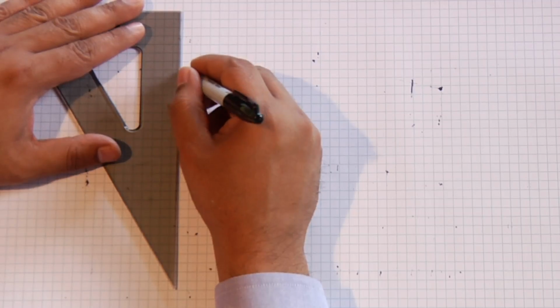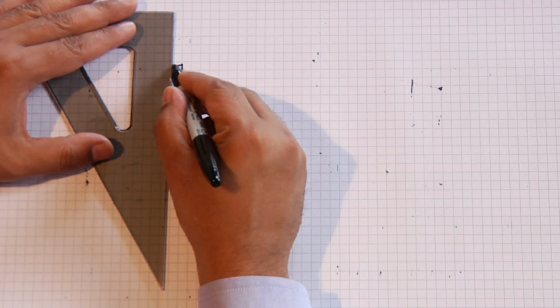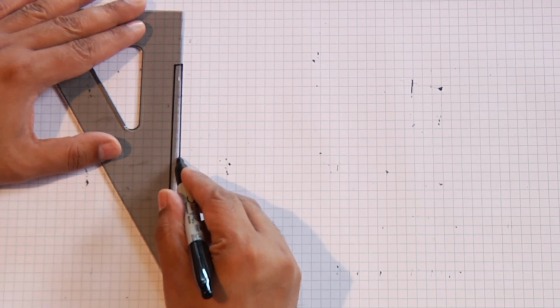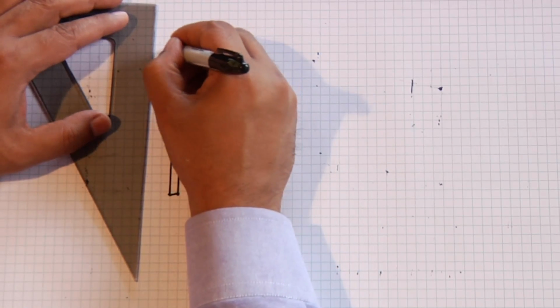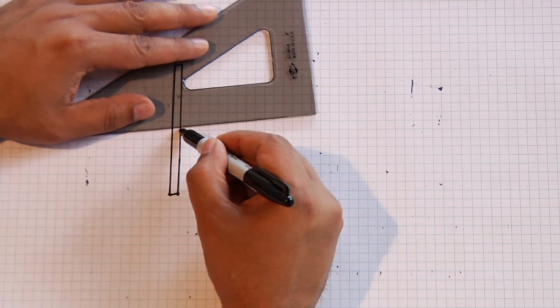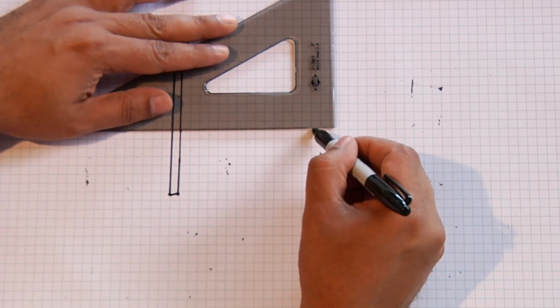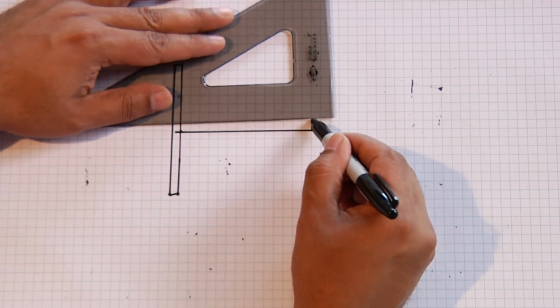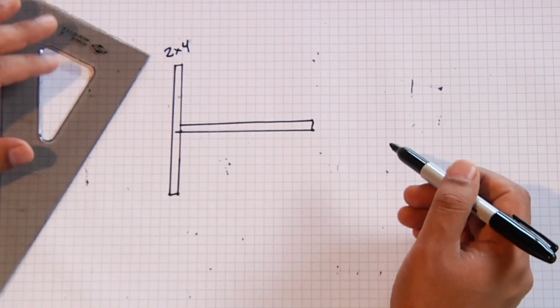So let's move from the seesaw to another simple example, where I'm going to take two wood members. We'll make them two 2x4s. You can try this at home if you want. One 2x4 in one direction, and another 2x4 attached to it at 90 degrees.